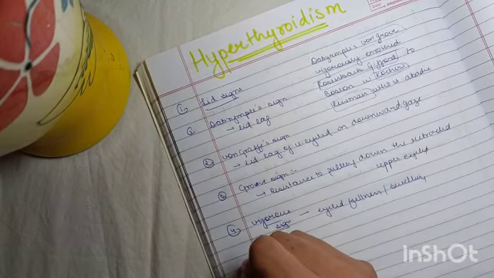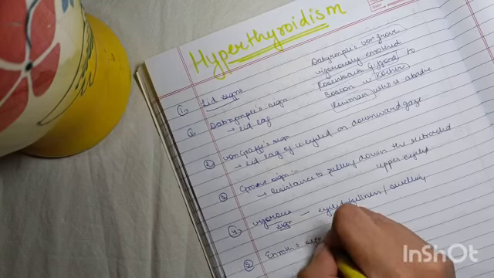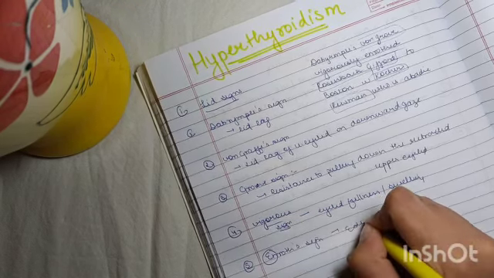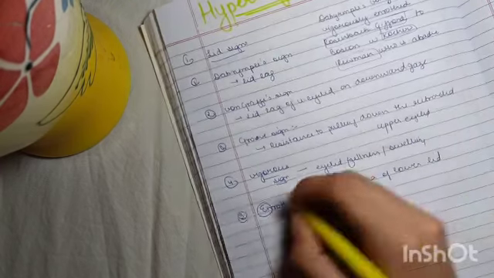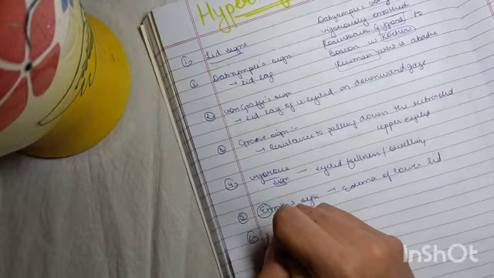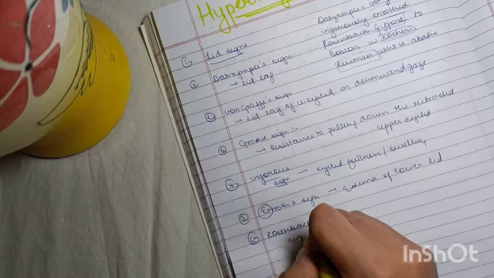Then Enroth, basically Enroth's sign. Just remember by the E, we have edema of the lower lid. Then after E, we have Rosenbach. So Rosenbach's sign.